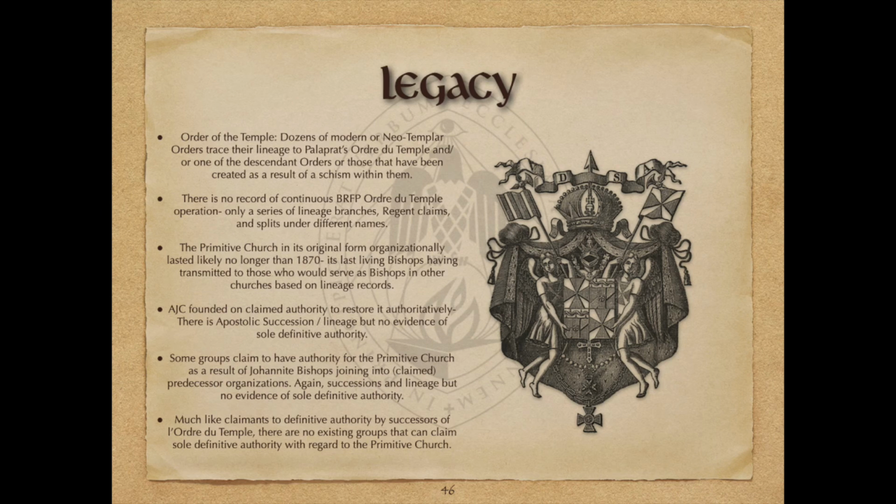So you have a series of schisms, you have a series of descent, and you have a very long series of name changes. So the question becomes is that even if Clement had the authority and the ability to not only pass on the Johannite lineage, but pass on the Johannite authority, there still remains the question of whether or not the people who claim that in the present day are in fact the same organization that had it transferred to them 100 years prior.